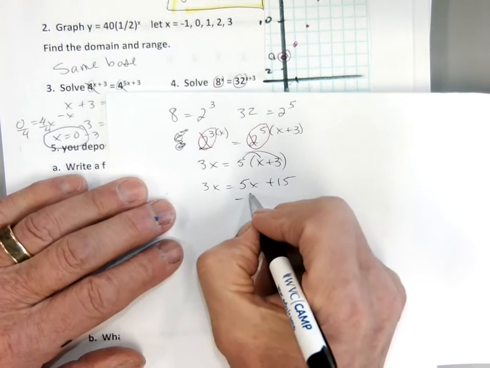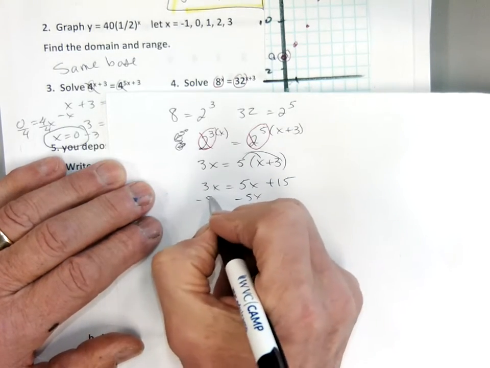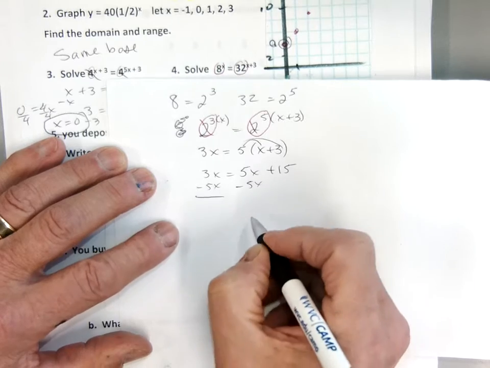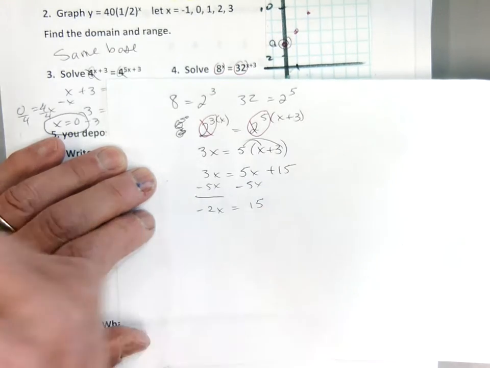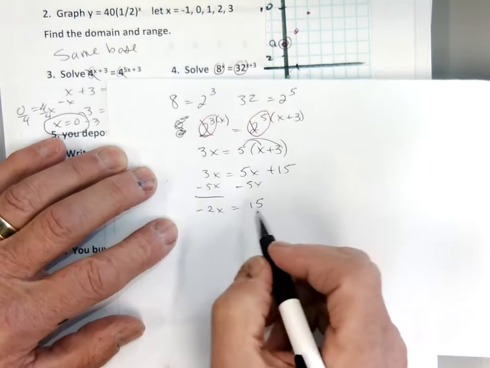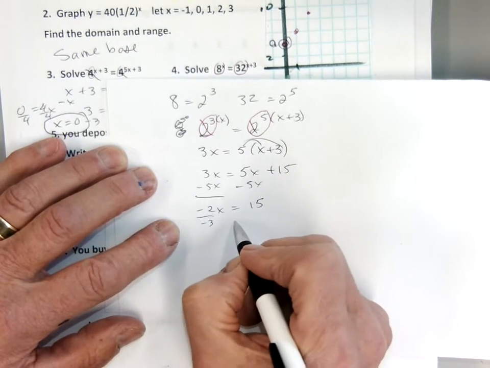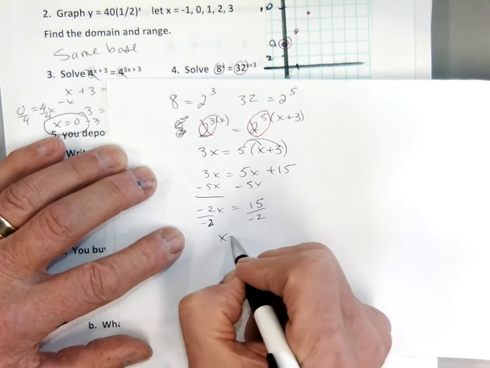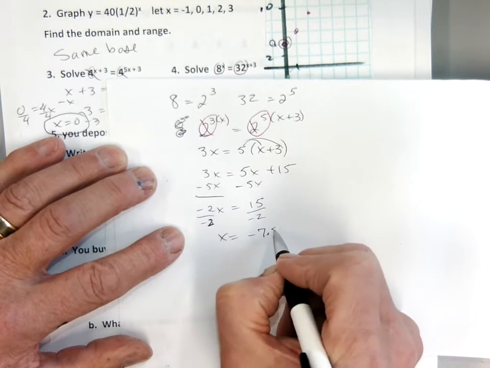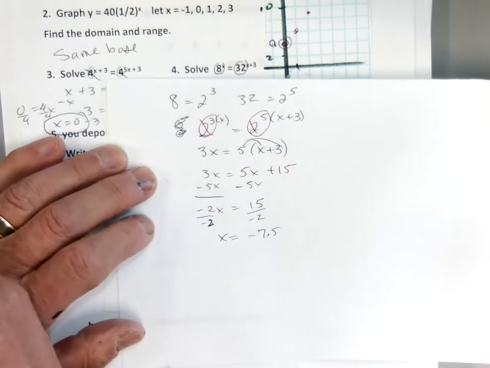I'll go minus 5x, minus 5x. Negative 2x equals 15. Divide by negative 2. Golly, it's Monday, huh? Divide by negative 2. And x is negative 7.5, or 15 over negative 2. That works for me also, okay?